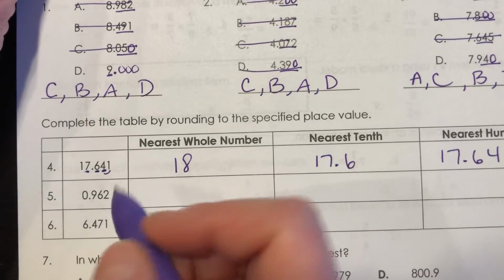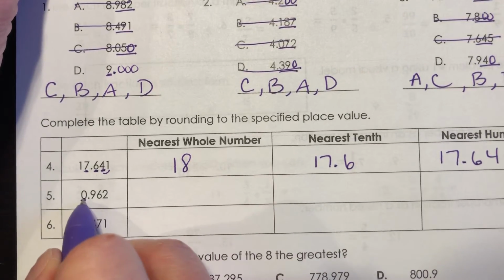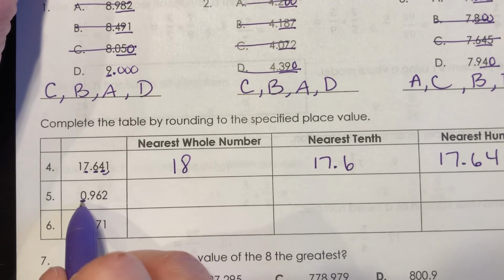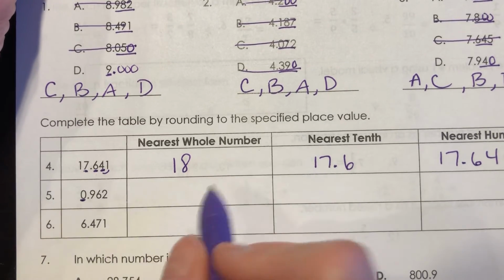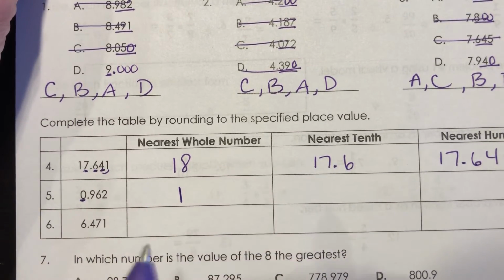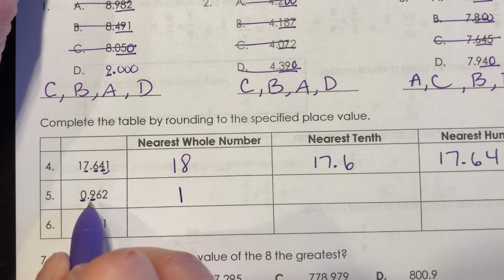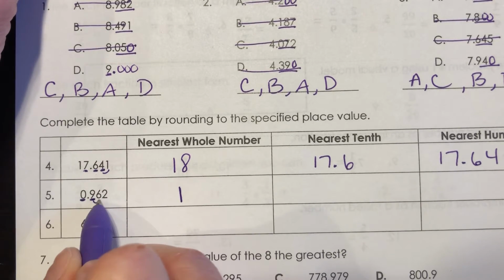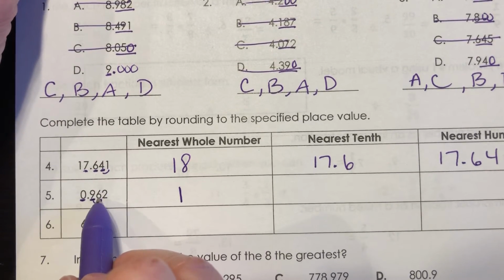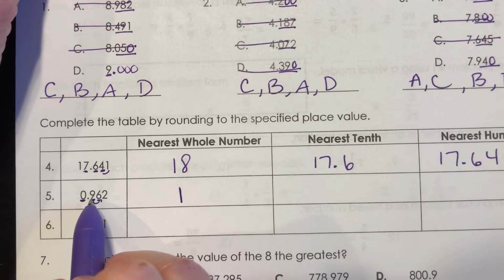Right, the next one rounded to the nearest whole number, that's this place right here. The number next to the ones place is definitely 5 or more, so you should have a 1 there. Just 1, not 1.0, because we're stopping at the whole number. Next, I ask you to round to the nearest tenth. So this 9 is in the tenths place. The number next to the 9 is a 6. That means I need to bump this up. So right now, it's 9 tenths. If I bump this up, it would become 10 tenths.